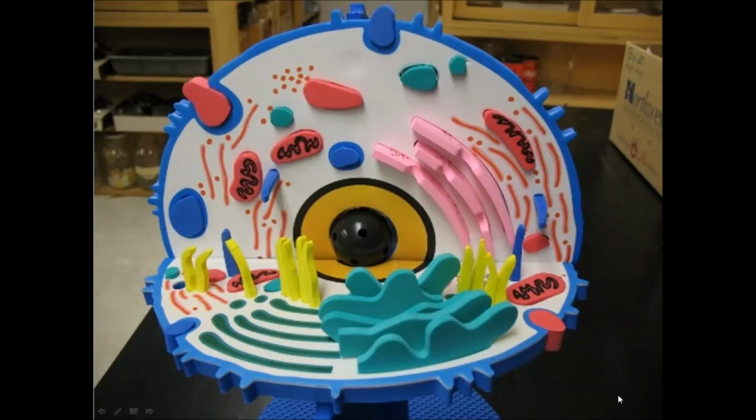Back to the model and the city analogy, these organelles are the mitochondria, the site of respiration. This BBC video, Secret Universe, The Hidden Life of the Cell, models the mitochondria and the proteins on its surface. This is the site for cellular respiration.